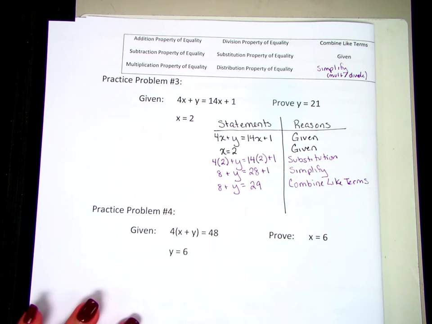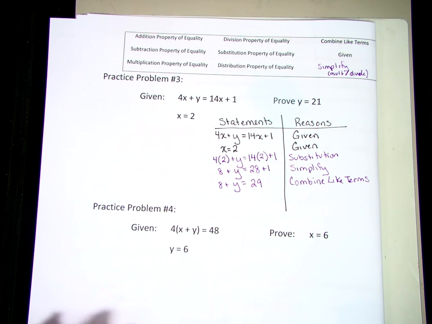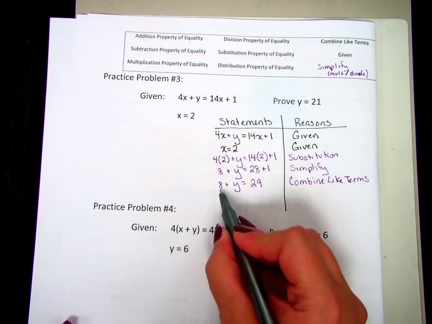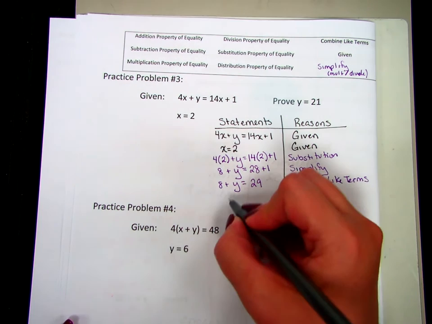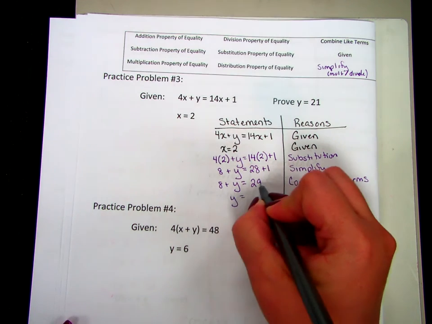Okay, now what? Subtract the 8 from both sides. So 8 minus 8 is 0. 0 plus y is y.